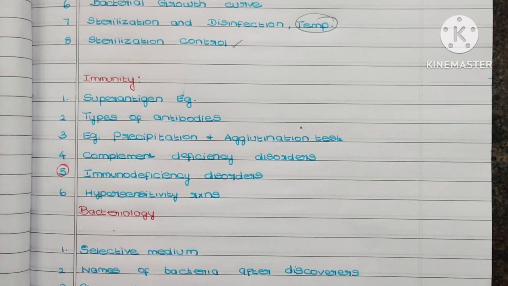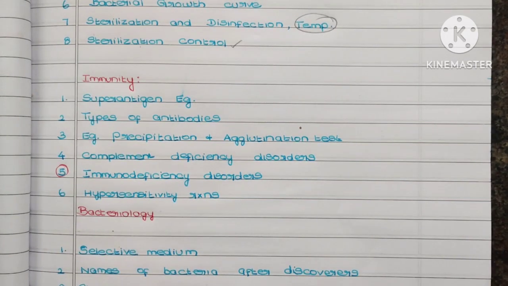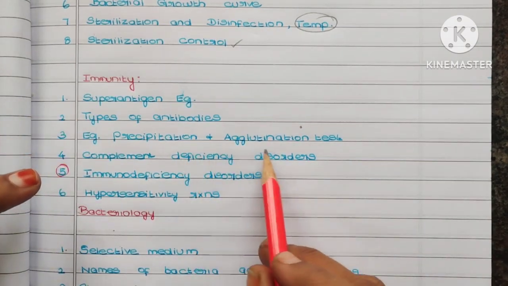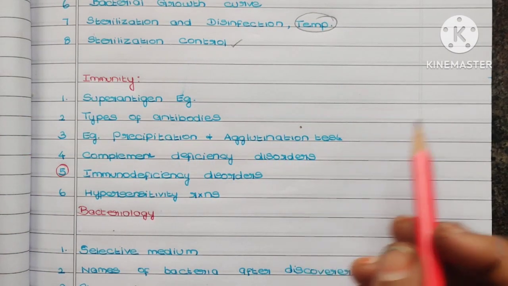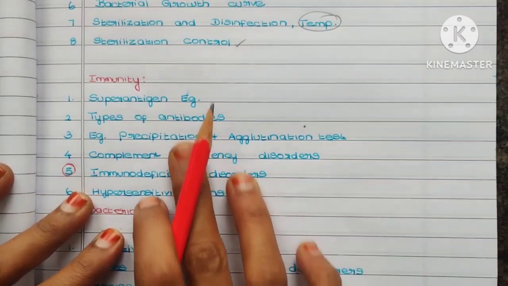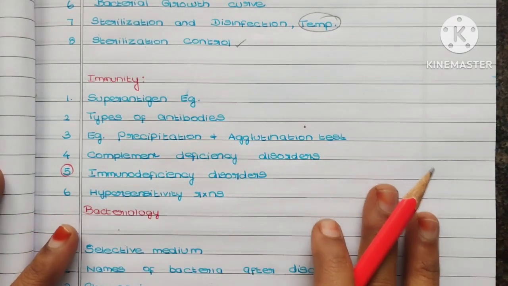In that you want to know which has the maximum half-life, the shortest half-life, which is abundant intravascular and extravascular, which is elevated in respiratory tract infections, and which is elevated in helminth infections. So these are the important points. And regarding precipitation and agglutination tests, you want to know the examples, like slide agglutination and tube agglutination test. So friends, I am not going into detail because you will have enough notes. Go through these topics, that is more than enough.